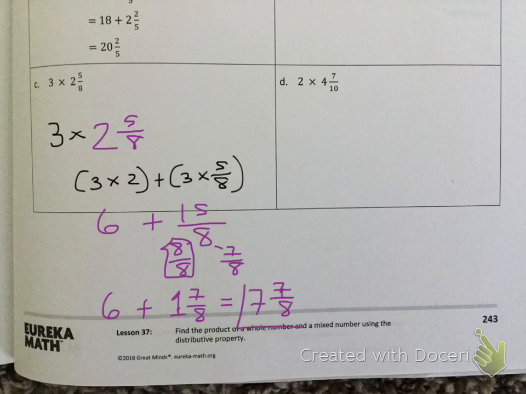Okay? Do not forget distributive property for multiplication and multiplying whole numbers and mixed numbers. All right, that is a lot of what you'll see on the module test.